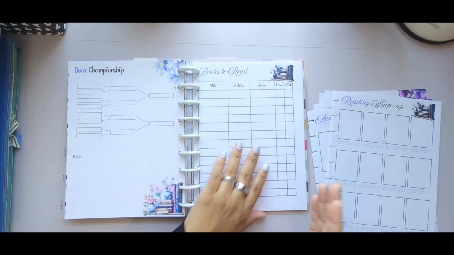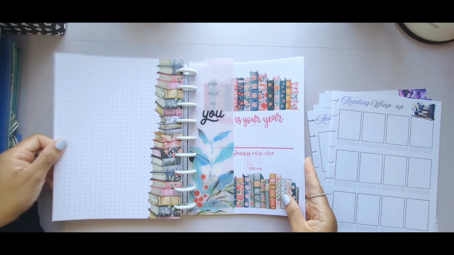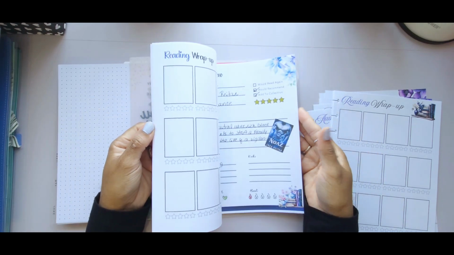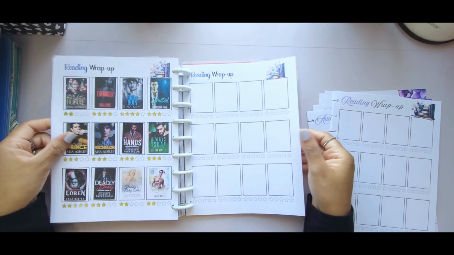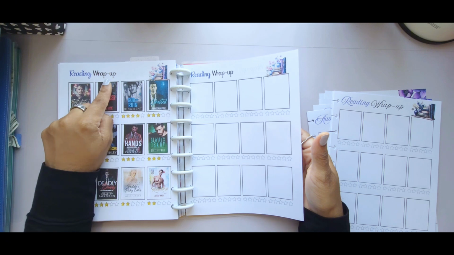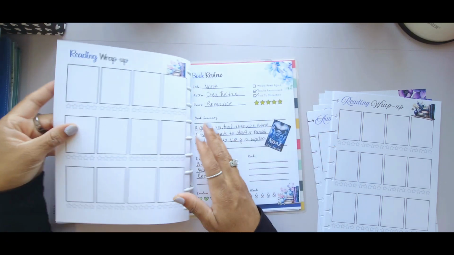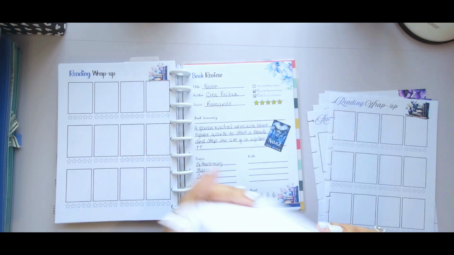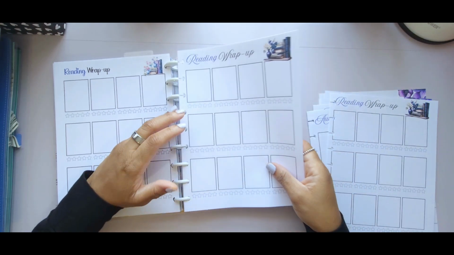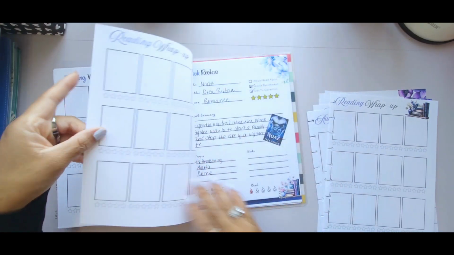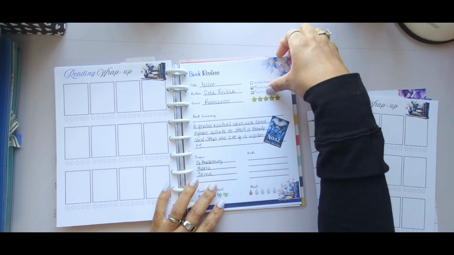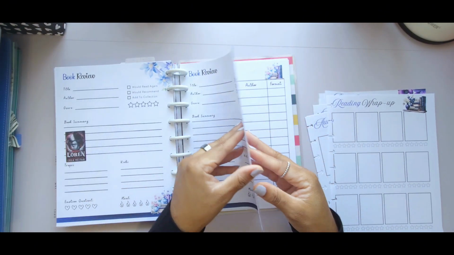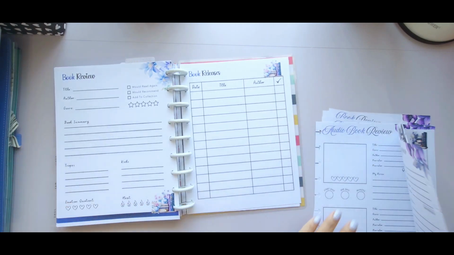So I put in my books to read. So now in what I call my annual section, this is where I put in my reading wrap-ups, right? So you see I need some more pages because we're going into a new quarter. I need more pages. Okay. Then on my book reviews, I need a few extra pages for book reviews.